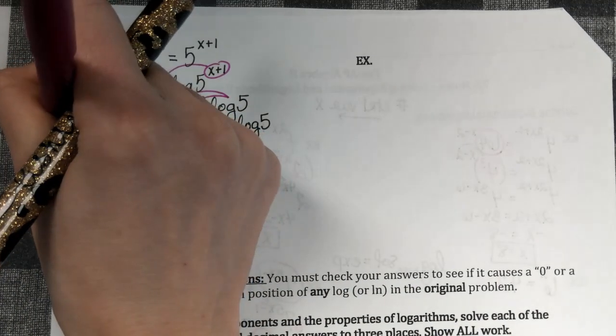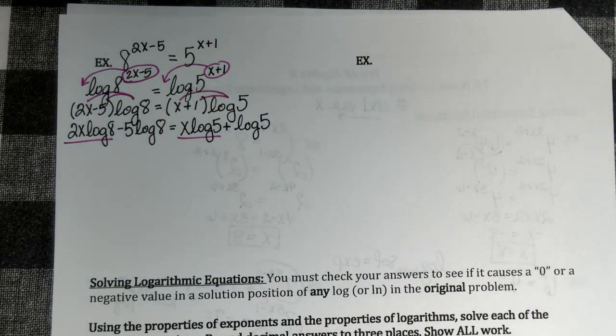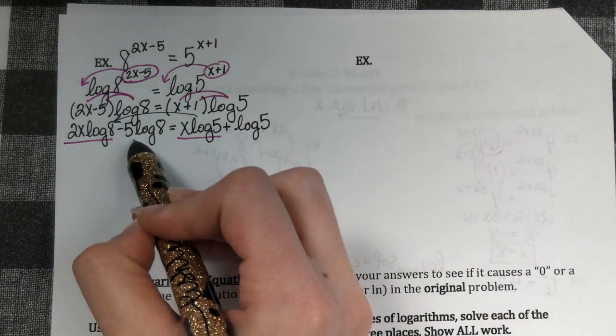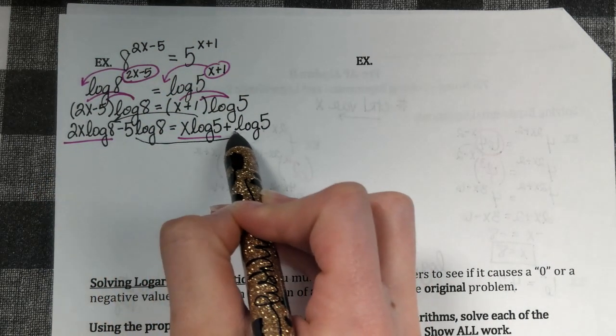Now I have an x on the left and an x on the right. If I want an x, what am I going to do? If I know my final answer is x equals a number, I need to get those x's on the same side. So that means that negative 5 log of 8 needs to be switched also.